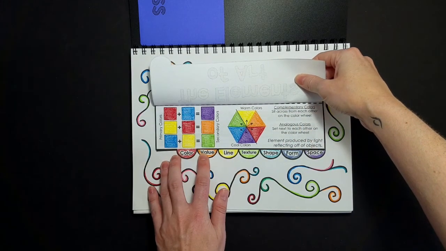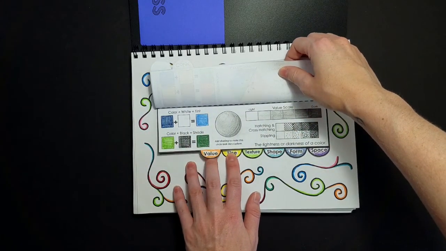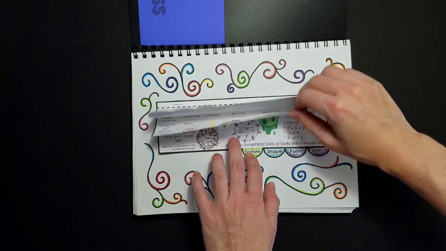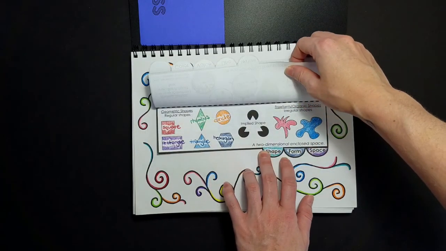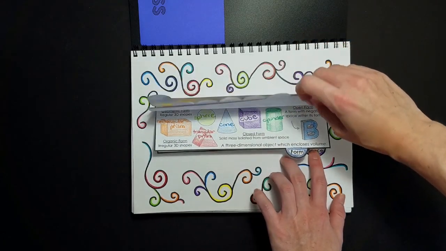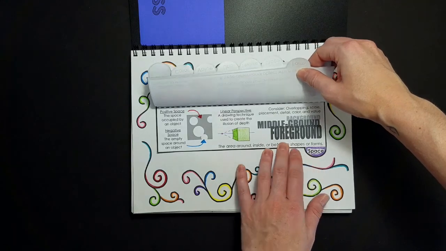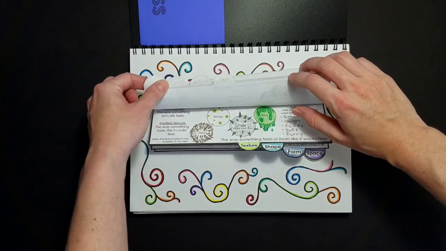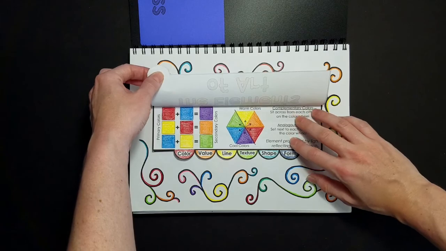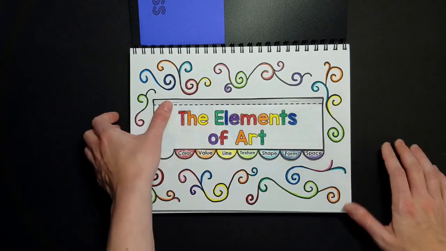So when I open it up, you see I have a tab for color, value, line, texture, shape, form, and space. And all of the parts that you see colored in are all the parts that your students are going to be filling in to complete their flip book.